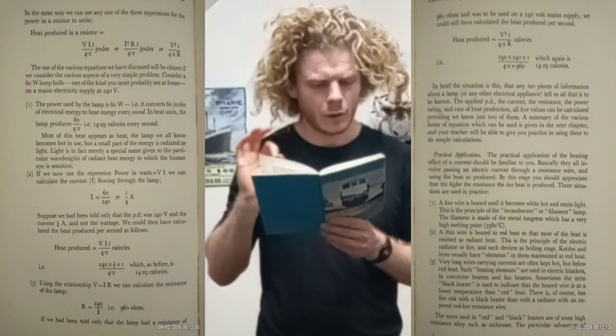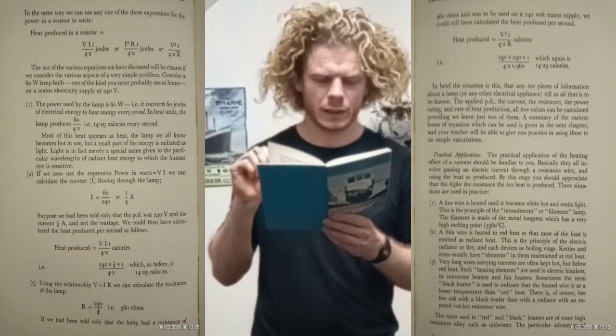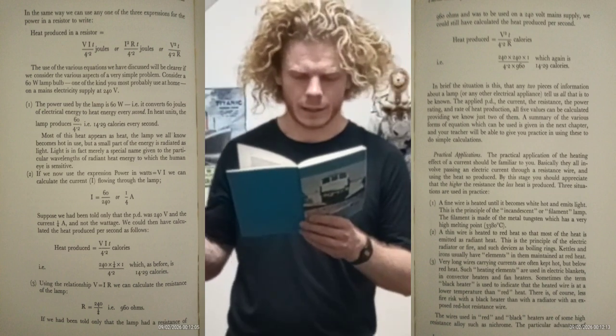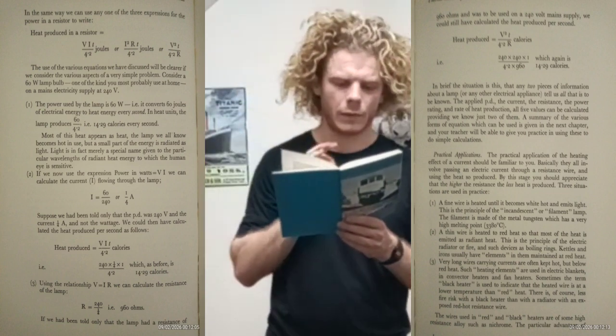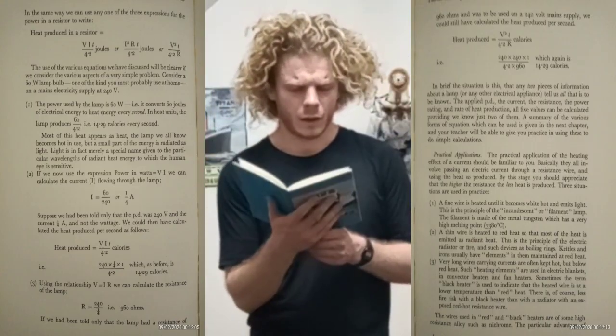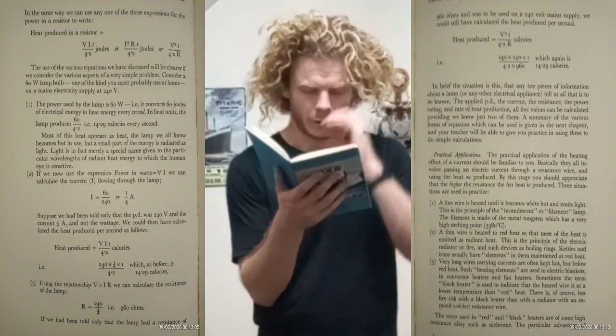If we now use the expression power in watts equals V times I, we can calculate the current I flowing through the lamp. I equals 60 divided by 240, or 1/4 ampere.